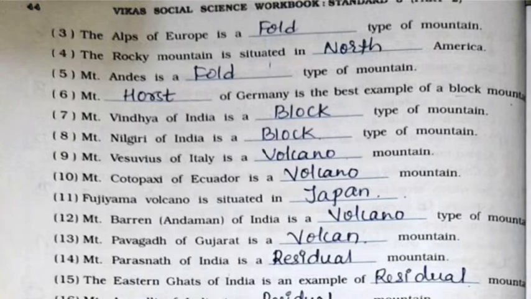Sixth, Mount Horst of Germany is the best example of a block mountain. Seventh, Mount Vindhya of India is a block type of mountain. Eighth, Mount Nilgiri of India is a block type of mountain. Ninth, Mount Vesuvius of Italy is a volcano mountain. 10th, Mount Cotopaxi of Ecuador is a volcano mountain.